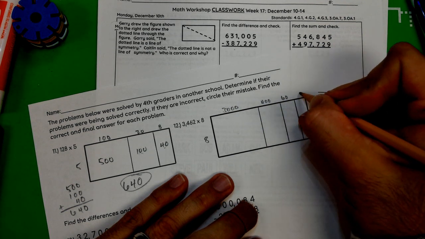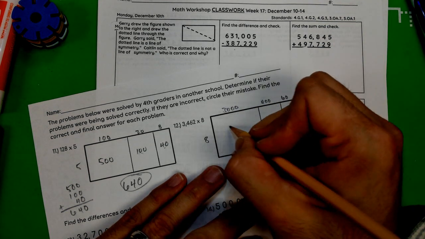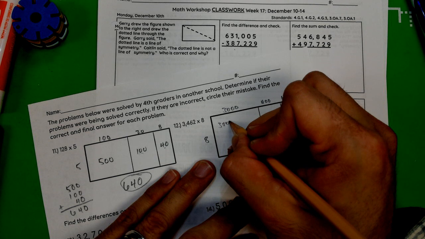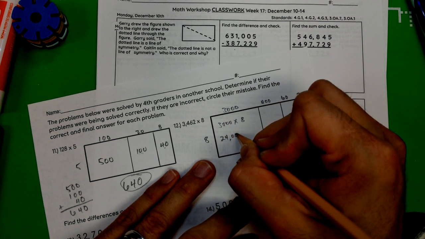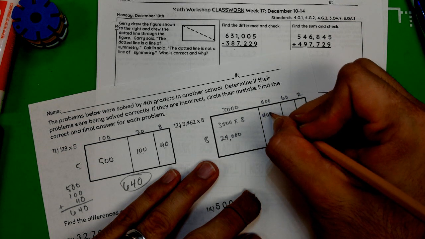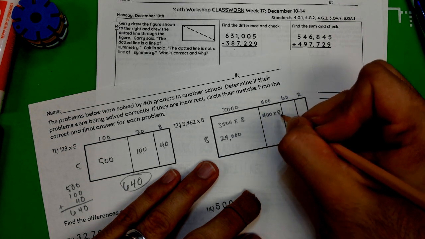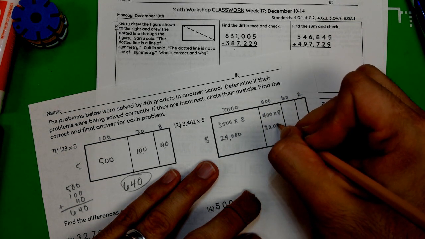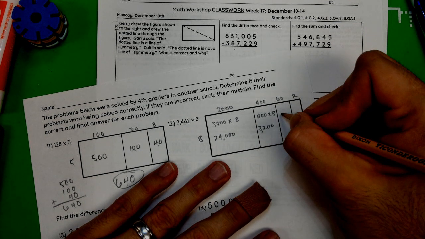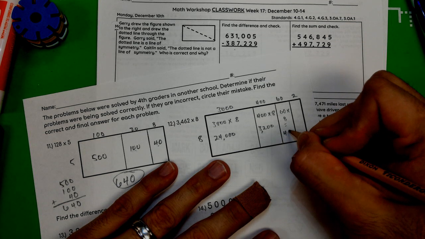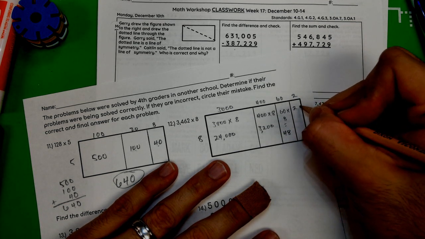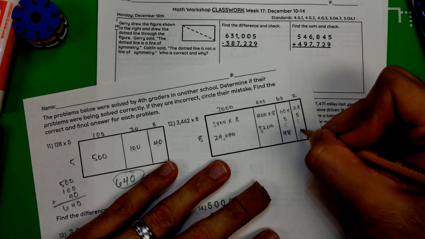3,460 and 2. So 3,000 times 8 said was 24,000. 400 times 8 said was 3,200. 60 times 8 it said was 48, and 2 times 8 it said was 16.